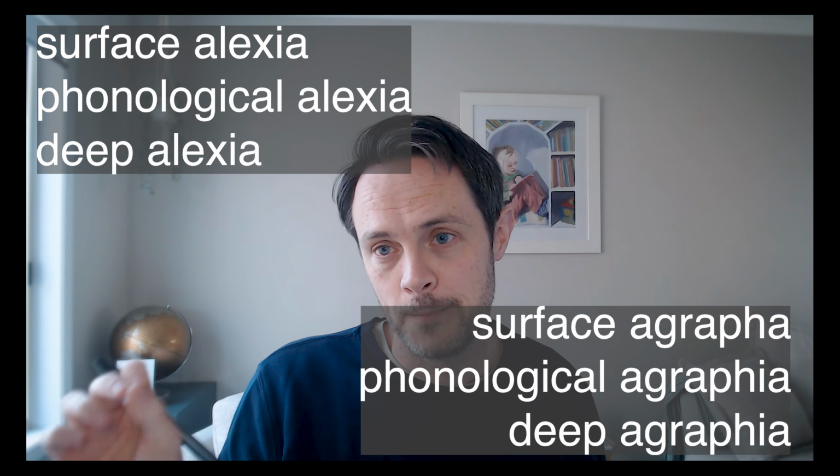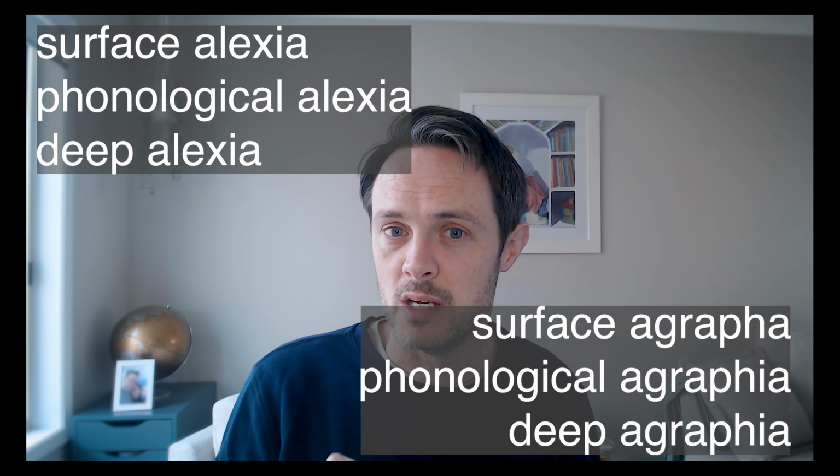Note number 2 is just some of the labels. A lot of these presentations of different impairments do have specific names. Personally, I haven't seen those names used a lot in clinical practice, at least not in Australia. It's more important to be able to profile the strengths and weaknesses of a particular person than to find the right label. All right, on we go.